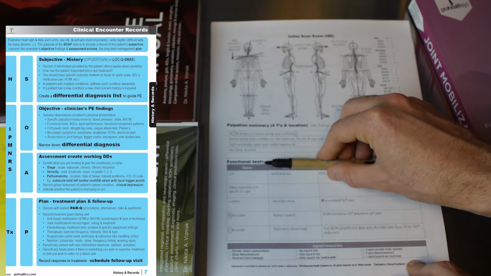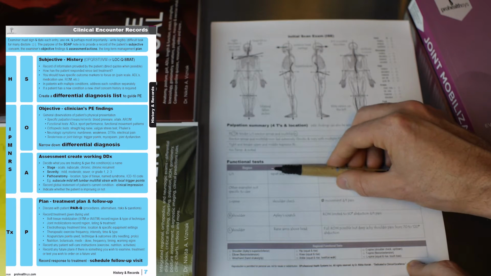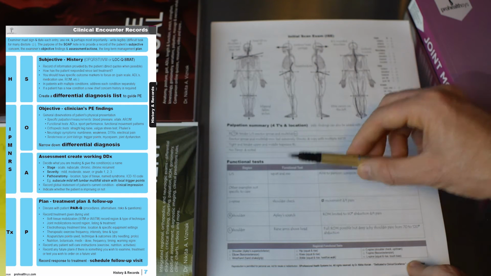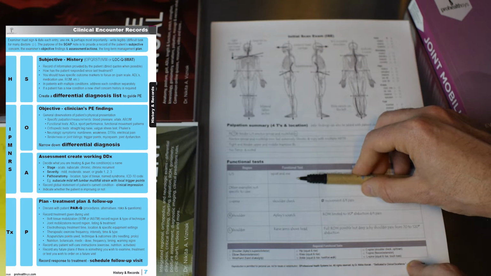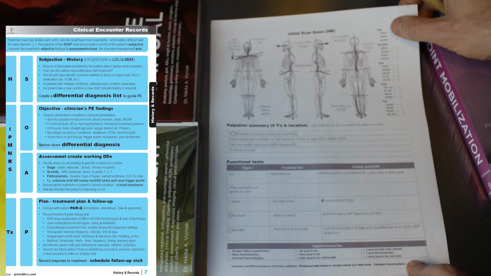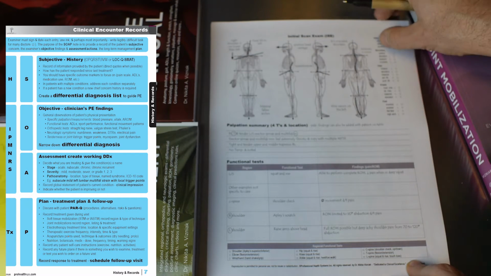You also want to make sure you perform functional tests, and those functional tests should be geared towards activities of daily living. Like the lumbar spine, a prime example, or lower extremity, the best functional test you can do is a simple squat and rise test. Other good functional tests involve shoulder checks or basic range of motion, but you can see how you would fill that out, and then your findings associated with it.